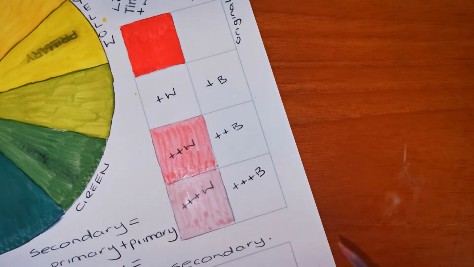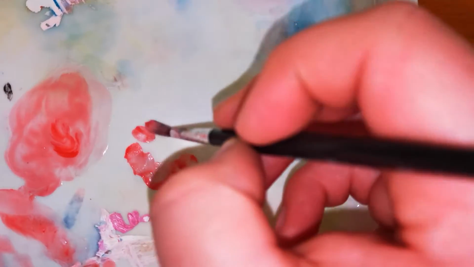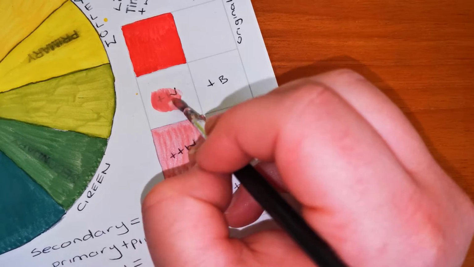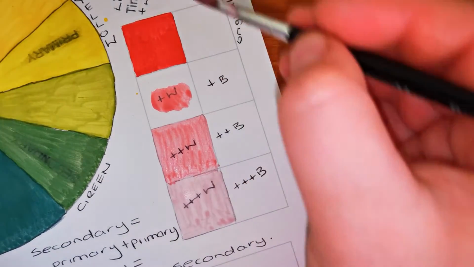And there we go, so it's a little bit darker. And then what I'm going to do next is add a little bit more red. And I'm going to test it. Not quite dark enough, so I'm going to add just a tiny bit more red. See if that's gone darker. It has gone a little bit darker. Maybe I can be a bit braver and add more red.